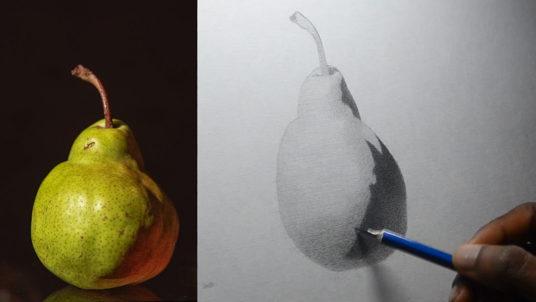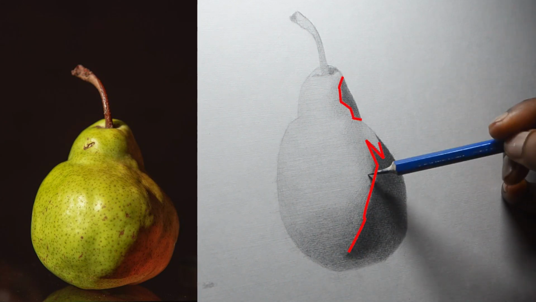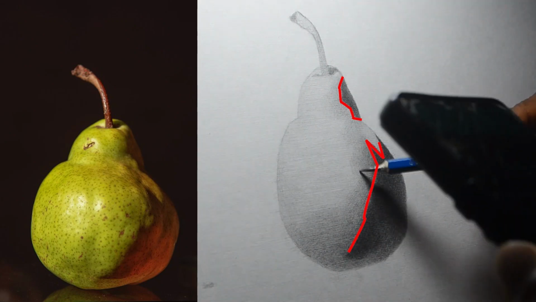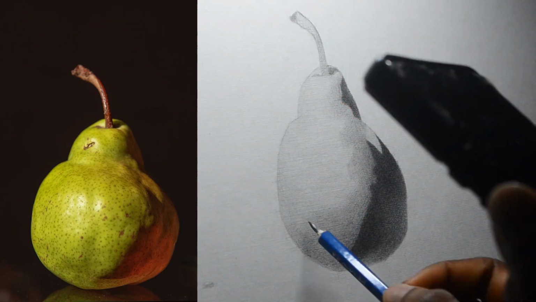The line separating shadow from light is known as the bedbug line, and it is from this point I will begin to turn the form with my darkest halftones before moving into the center light.